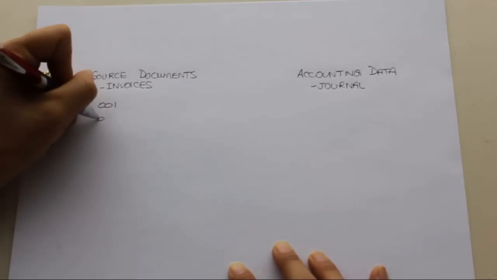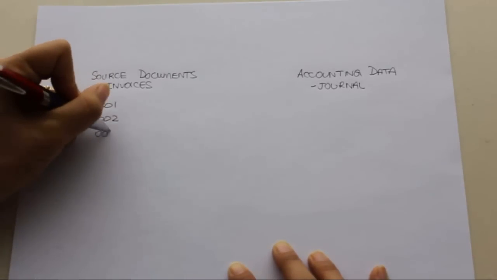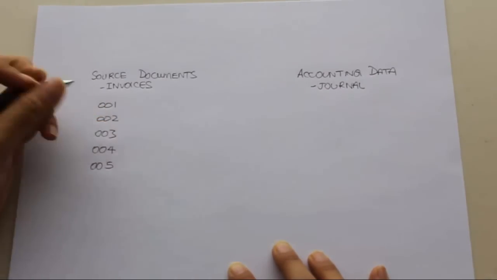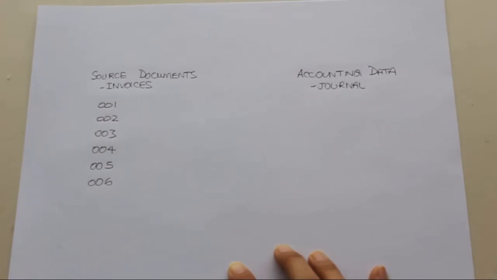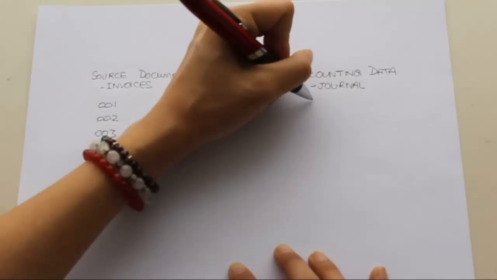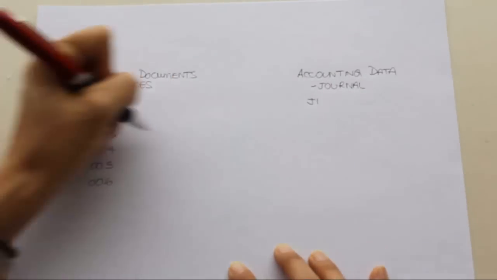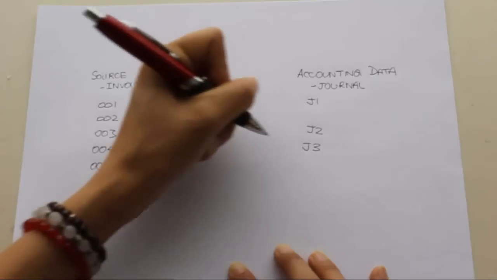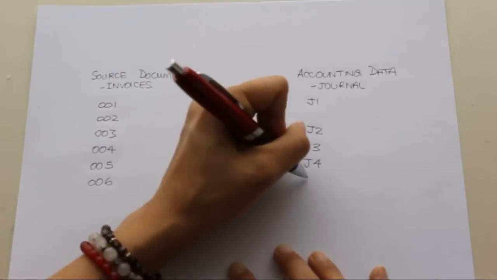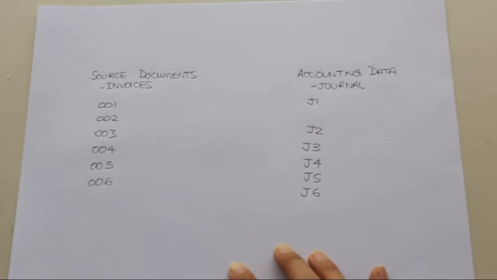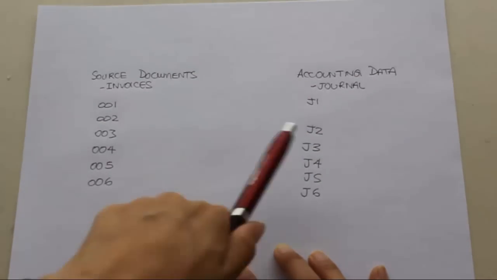Invoices 1, 2, I'm just going to make a few up. Alright, and I've got accounting journal entries. So we'll call them J, I'll make them J. Okay, so I've got source documents and journal entries.